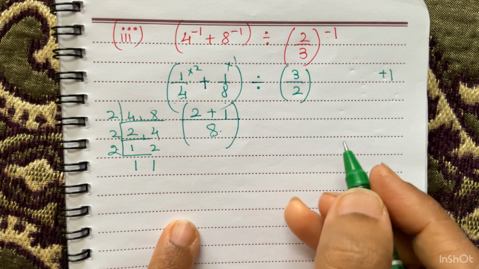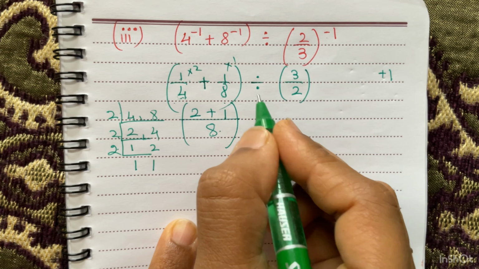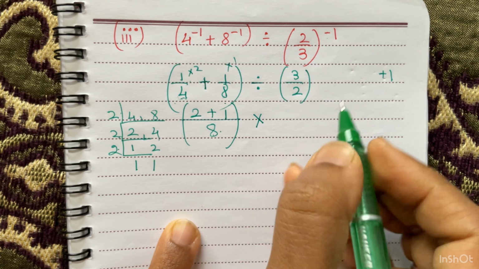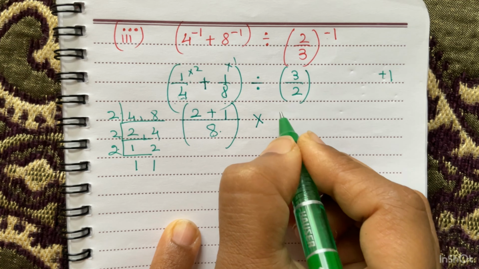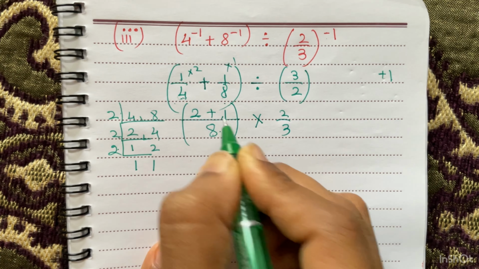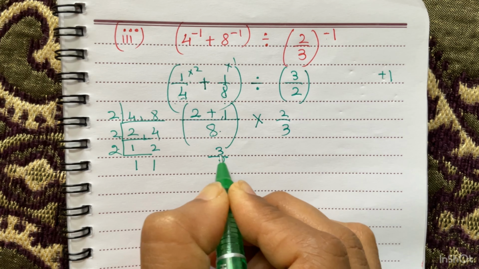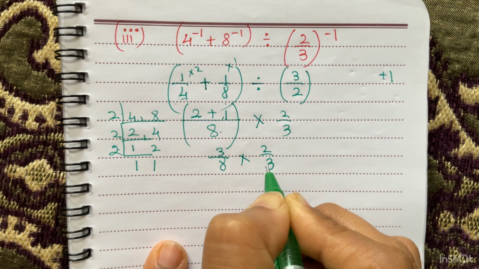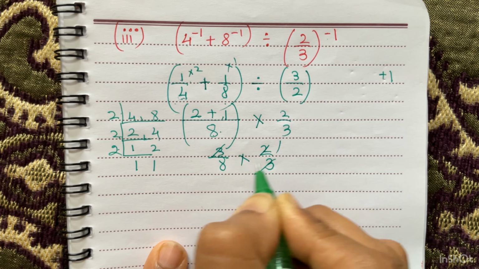Now this side, what do we look at now? Okay, now I'll convert this division to multiplication. When I do that, the reciprocal happens, right? We will get 2 by 3. Now 2 plus 1 is 3 by 8, and this side 2 by 3 as it is. 3 3s get cancelled. 2 1s are 2, 2 4s are 8.